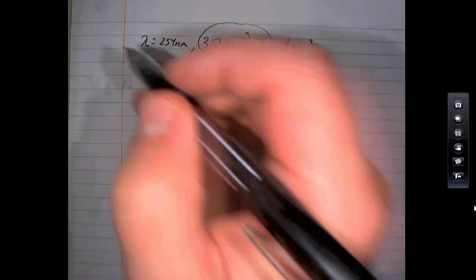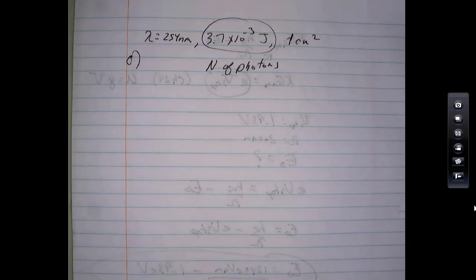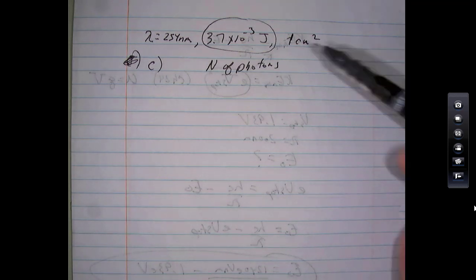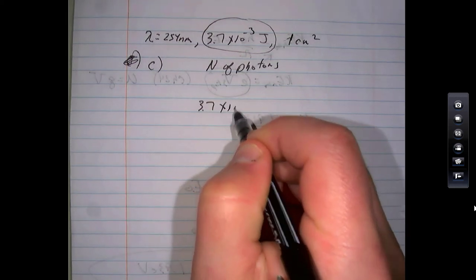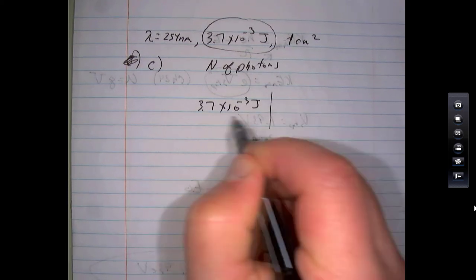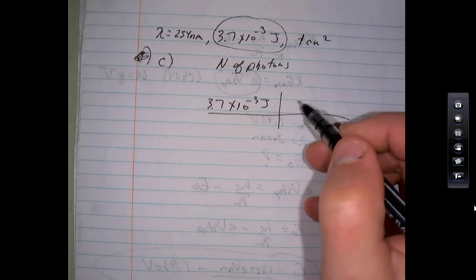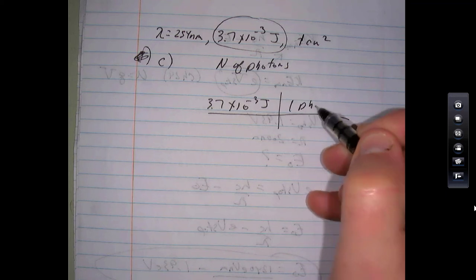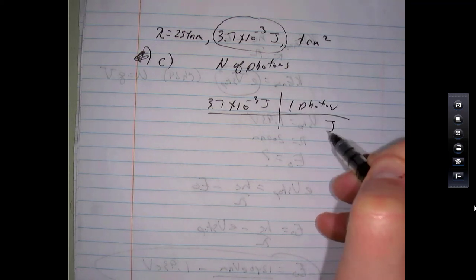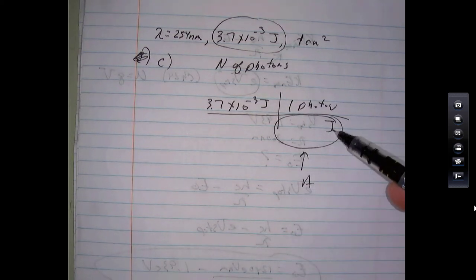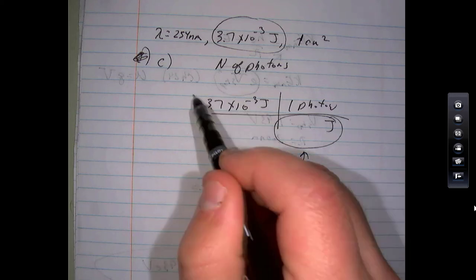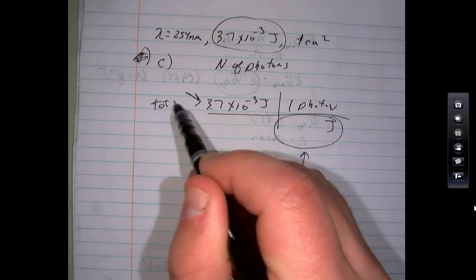So this is for part C. Part D is really the same idea. For part A, you got the energy that one photon had. This is the total amount of energy to cause reddening. So you take 3.7 times 10 to the minus third joules and divide it by the joules for one photon, which is what you found from part A. That's the total to cause reddening.